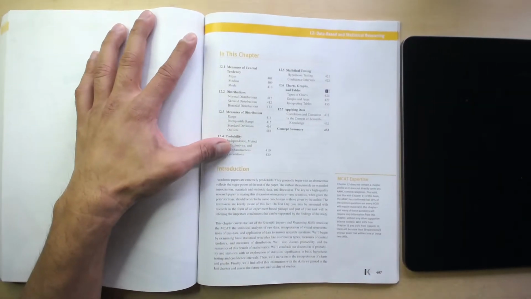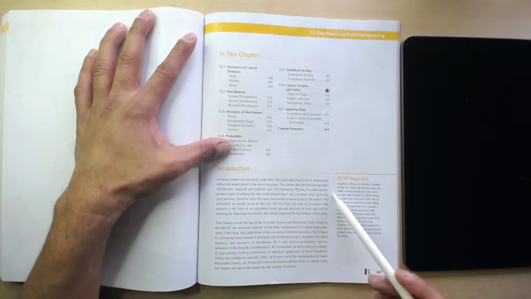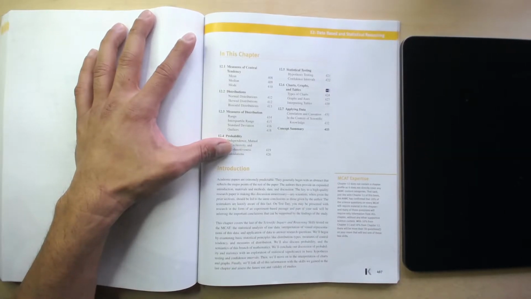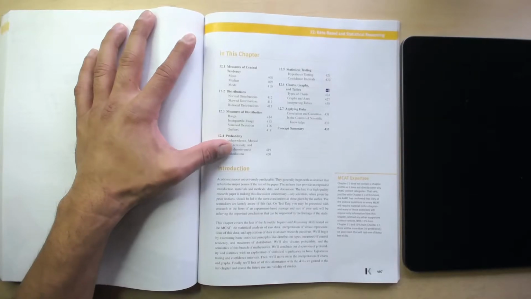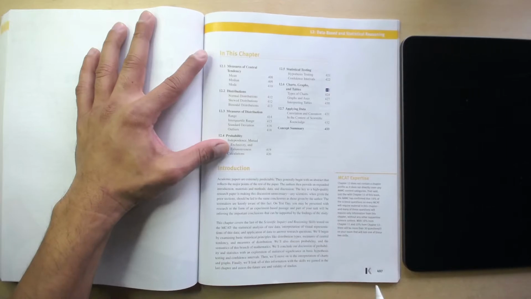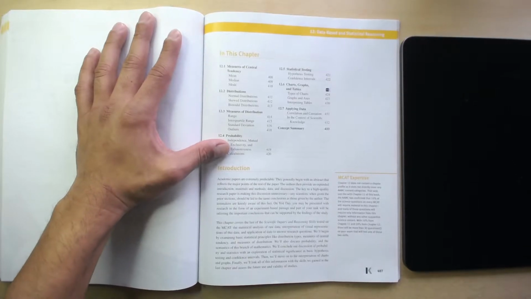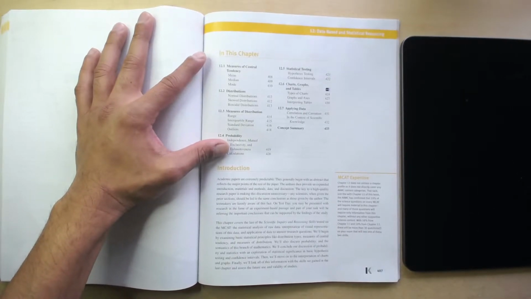Academic papers are extremely predictable. They generally begin with an abstract that reflects the major points of the rest of the paper. The author then provides an expanded introduction, materials and methods, data, and discussion. The key to a high-quality research paper is making this discussion unnecessary. Any scientist, when given the prior sections, should be led to the same conclusions as those given by the author.